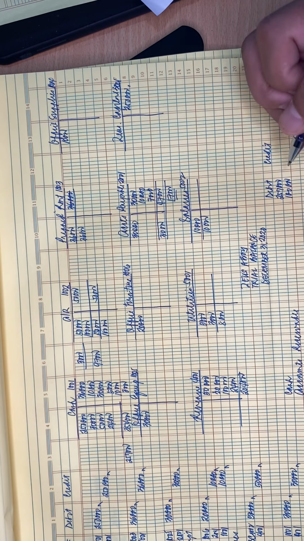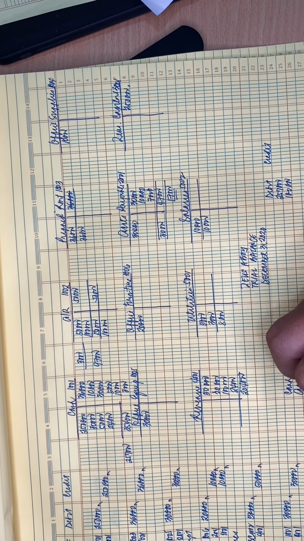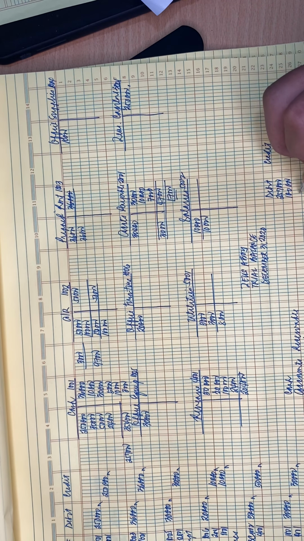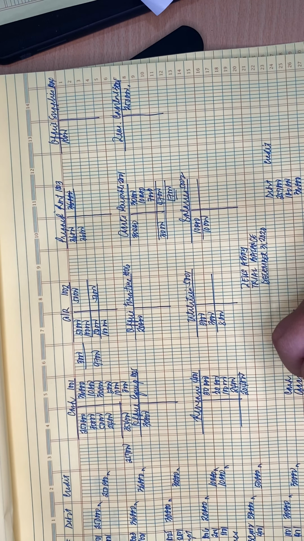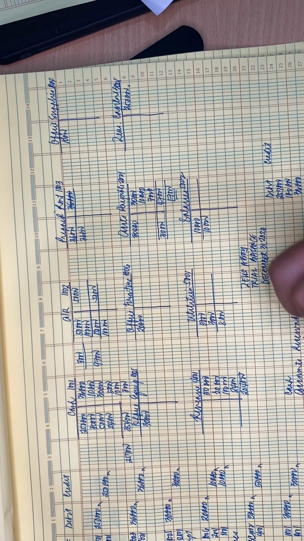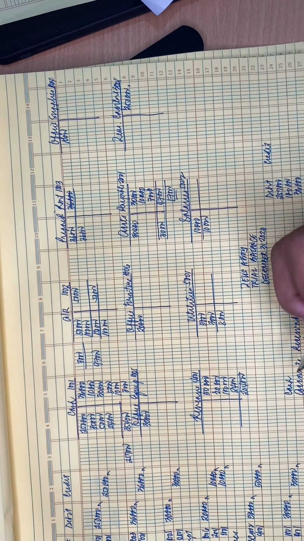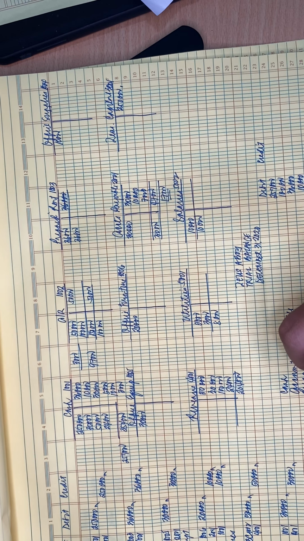And then you have the prepaid rent for 36,000 debit. And then you have the office supplies for 10,000. And then you have the office equipment for 30,000.